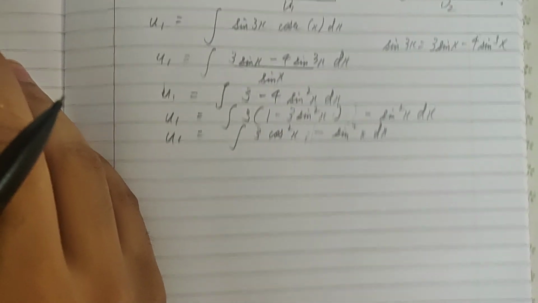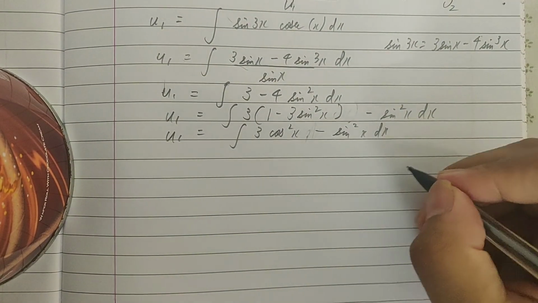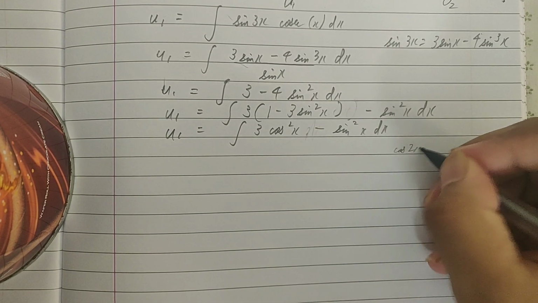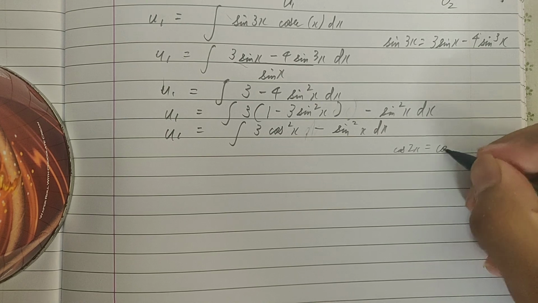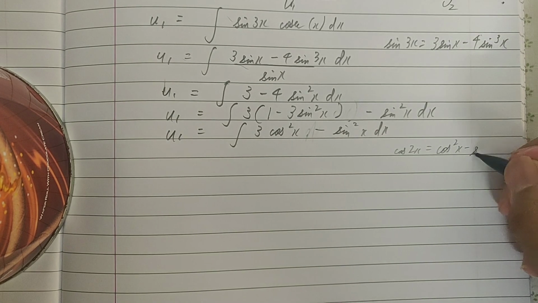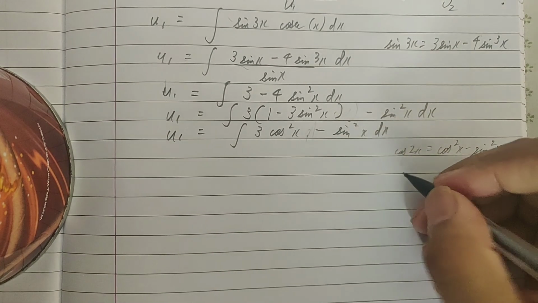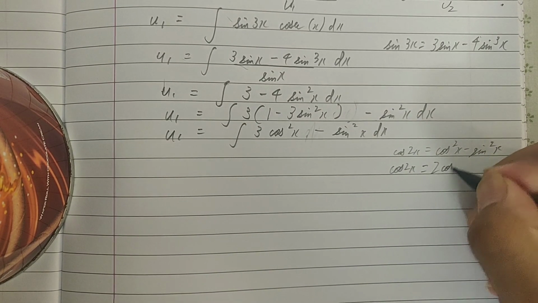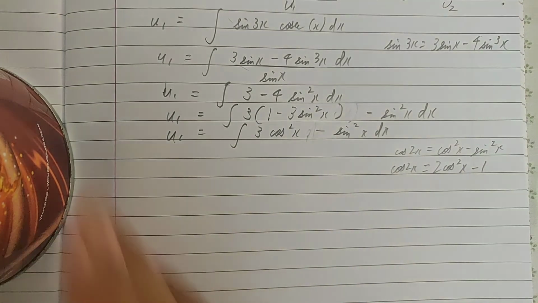Now we're going to use two properties of cos 2x: cos 2x is equal to cos square x minus sine square x, and cos 2x is equal to 2 cos square x minus 1.